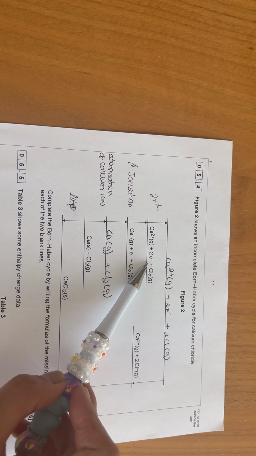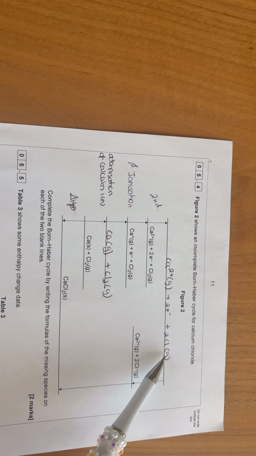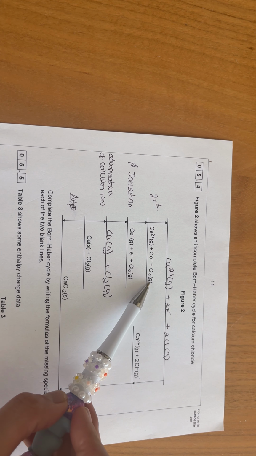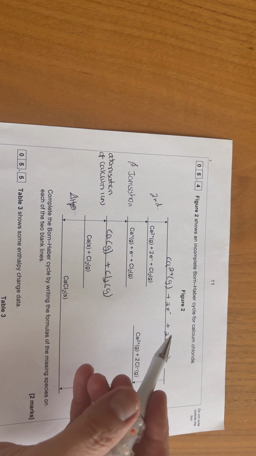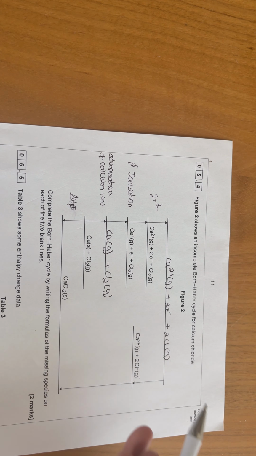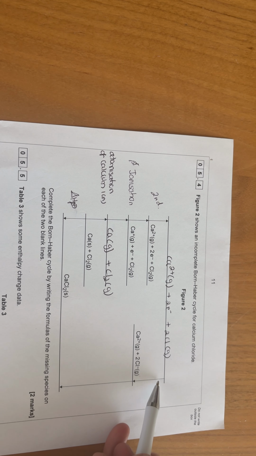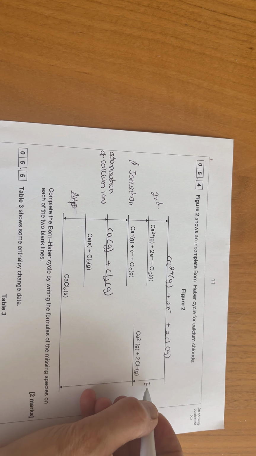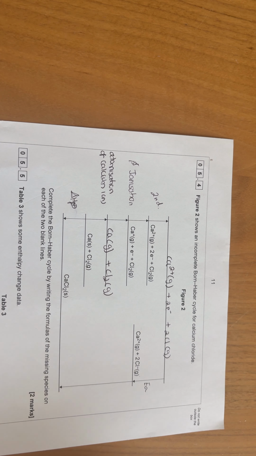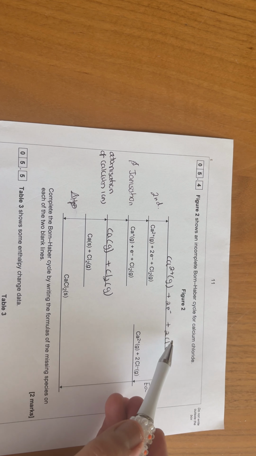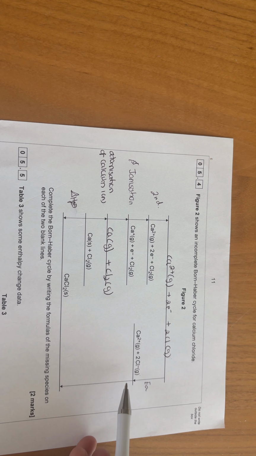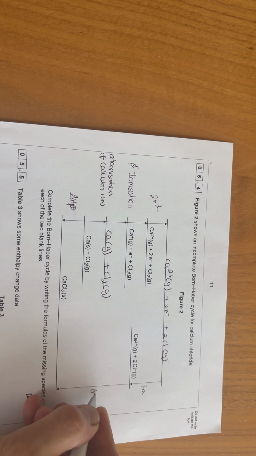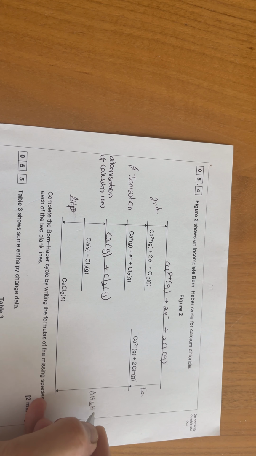The only thing that changes is Cl2 gas going into 2Cl gas, so that means your chlorine has been atomized. That one is the enthalpy change of atomization of chlorine. Then here is the electron affinity of chlorine, so chlorine atoms plus 2 electrons makes 2Cl minus, and then you end up with that there. And this one is the lattice enthalpy, delta H lattice.